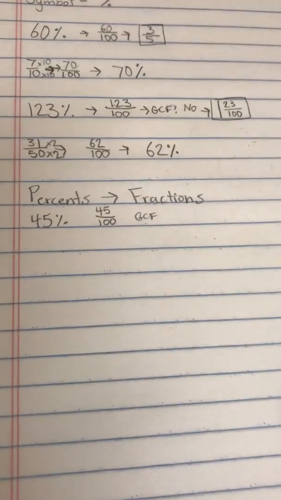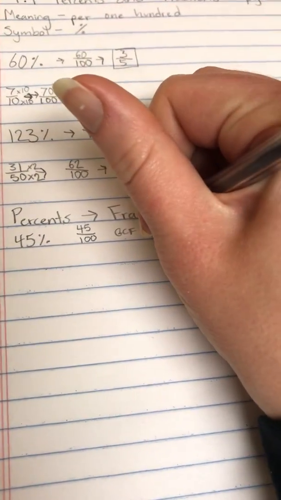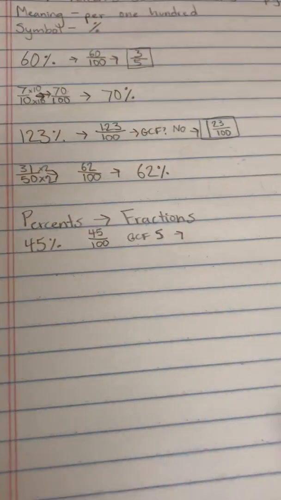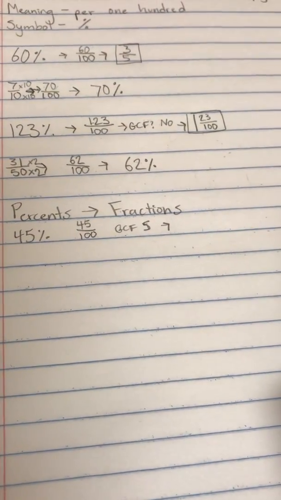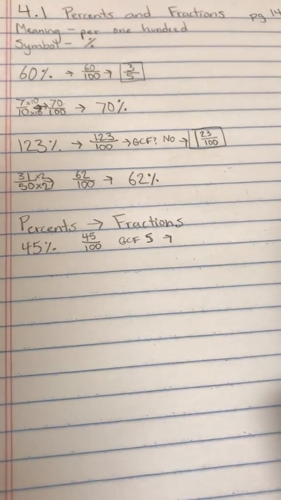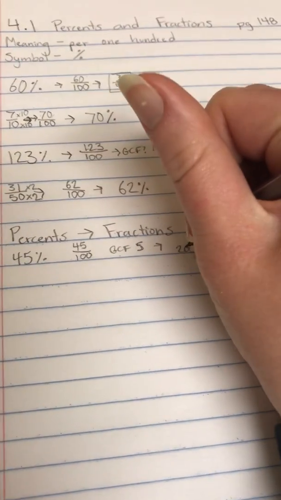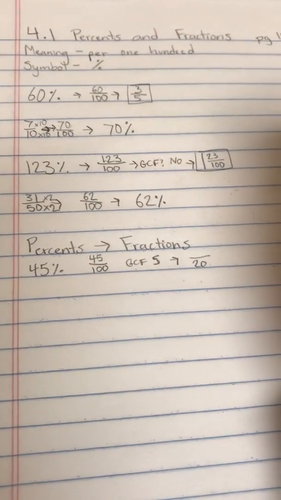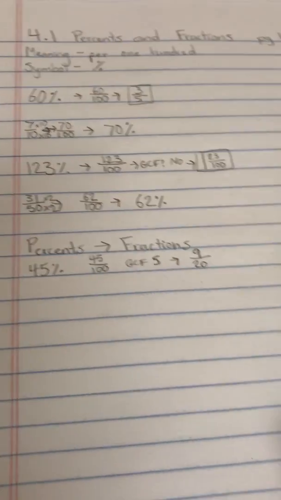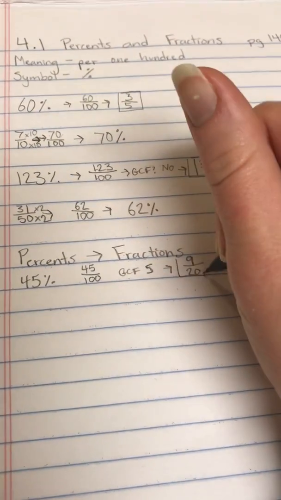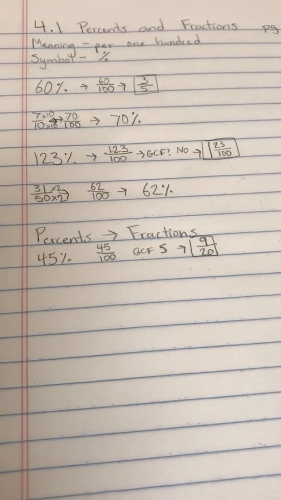Well, for this one, I see that my GCF is 5 because I know my 5's times tables, and I know that that's going to be the biggest one that'll go into both. All right, so now you know that 5 goes into 100 20 times, and 5 goes into 45 9 times. Your new fraction is 9/20, okay?